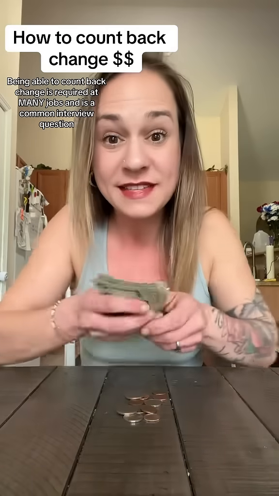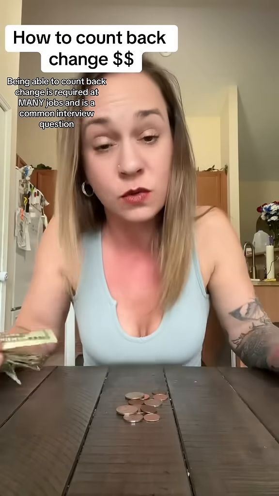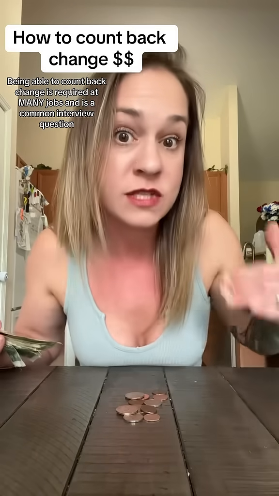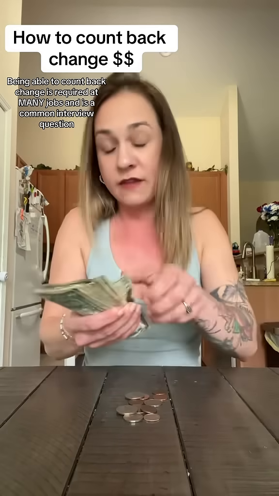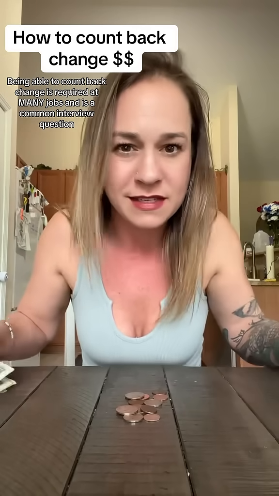I'm going to teach you guys how to count back change. It just dawned on me that they probably don't teach this in schools. I went to the CVS today. My total was $15.06. When I gave the guy a 20, it was a young kid. He was probably still in high school. He couldn't have been 18.